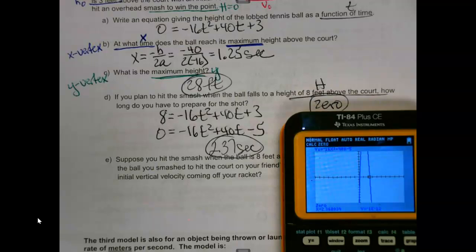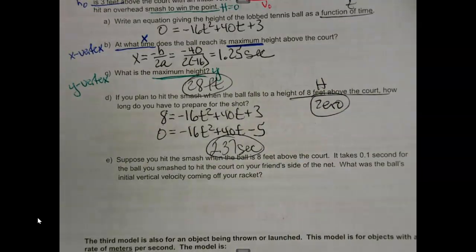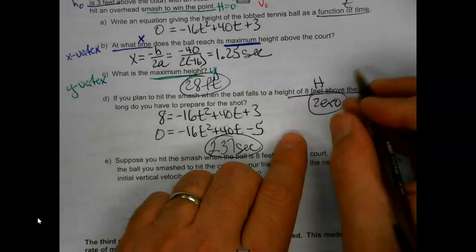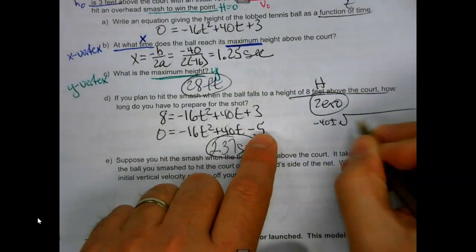Last large twist. Then something went wrong with your calculation. I don't know if you forgot to put a minus, if you forgot parentheses somewhere, if you didn't put a negative into your A value. I'm not sure. Negative 16 times 2 is negative 62.